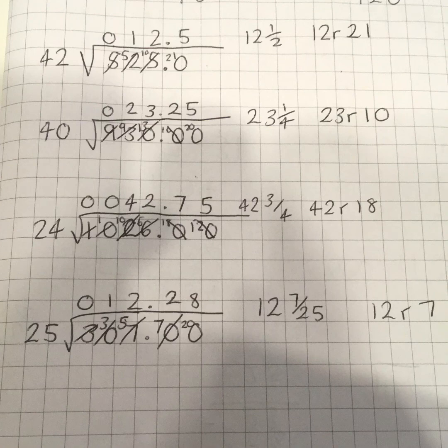And then the last one was 12.28. As a remainder, it's just 12 remainder 7. So then to work it out as a fraction is 12 and 7 over 25. You've still got to divide that 7 by 25, and that does not simplify. So that would be your answer.